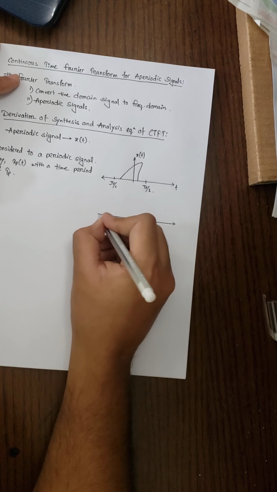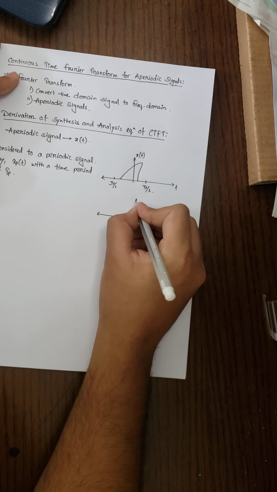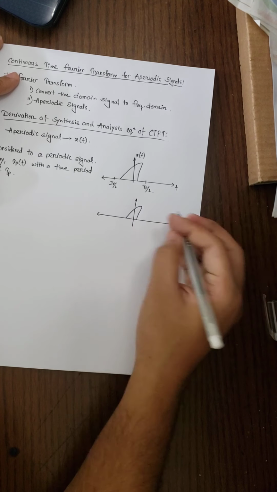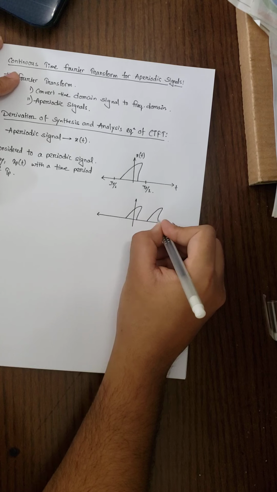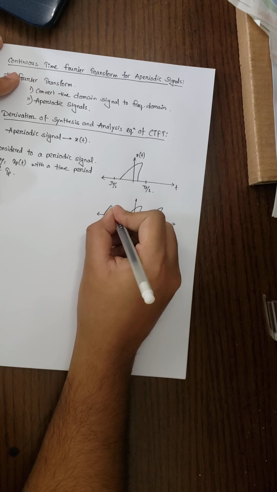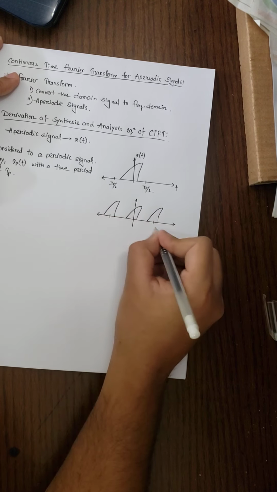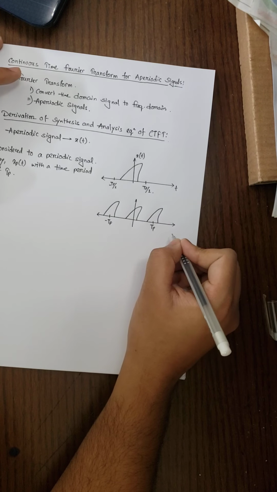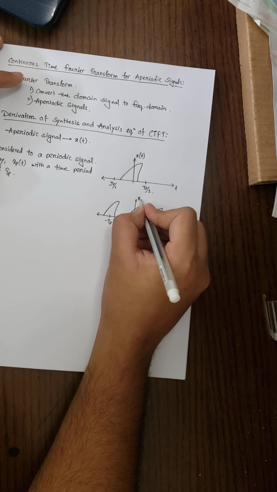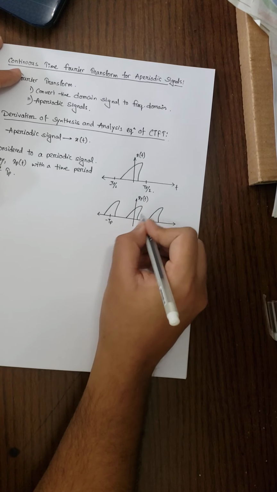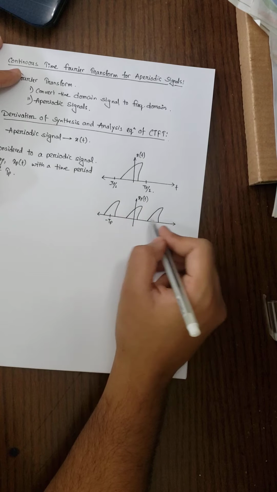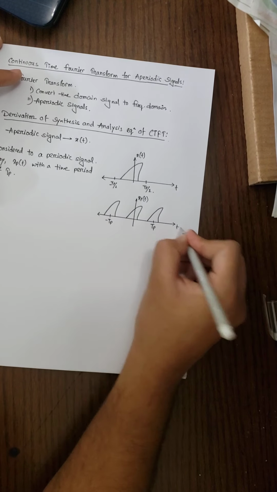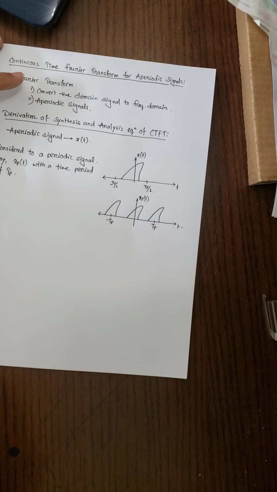If we take the signal x of t and repeat it after every Tp time, so this becomes Tp, this becomes negative of Tp. So the signal x of t becomes periodic if we shift the signal for every time period Tp. I hope that is clear.